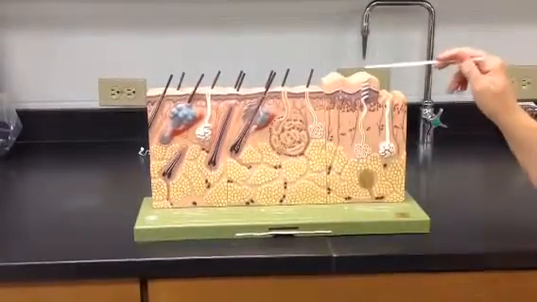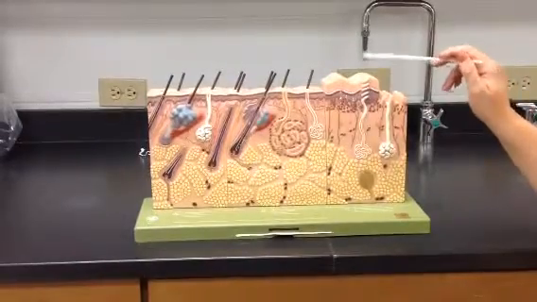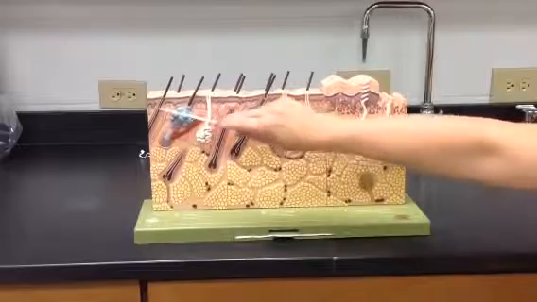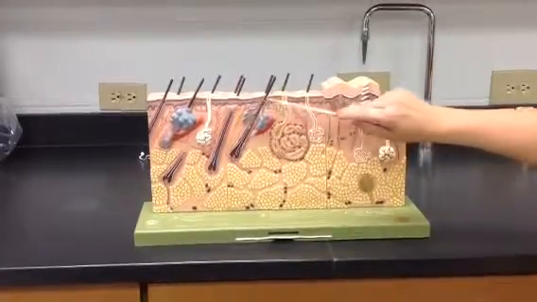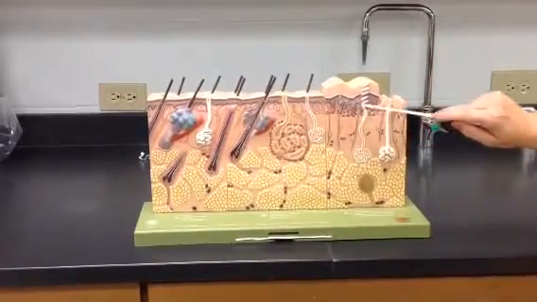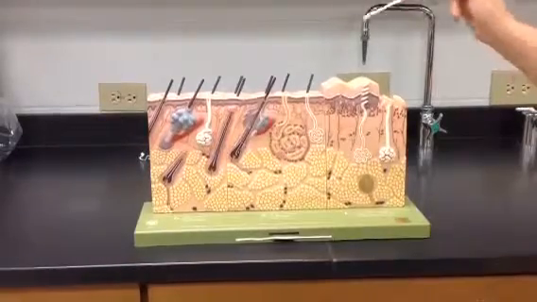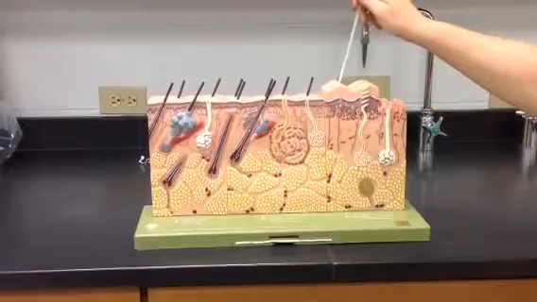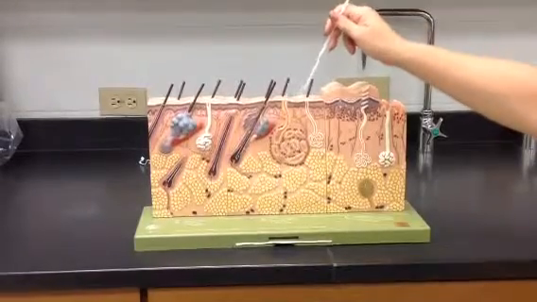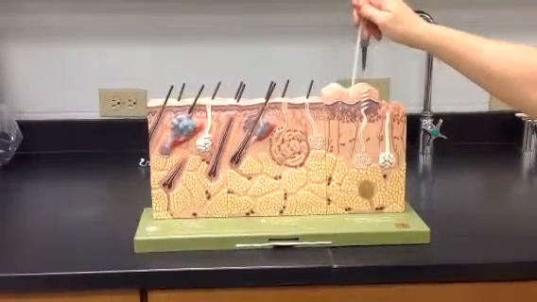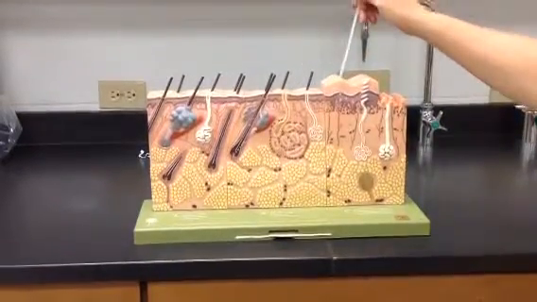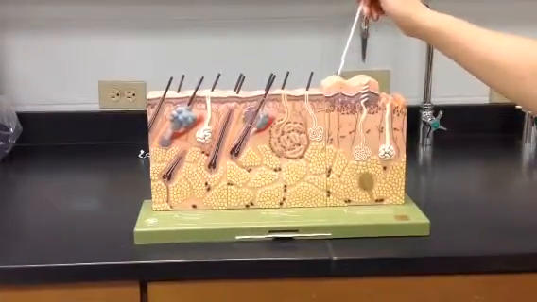So let's go through the different layers of the skin first, where we have the epidermis. You can tell the epidermis, you find that wavy line that curves up and down, and everything from that line up is your epidermis. So if we start with the stratum corneum, we see the stratum corneum here is this top pink layer. You see it's much thicker in the thick skin than it is in the thin skin, which is what makes the thick skin thick skin.